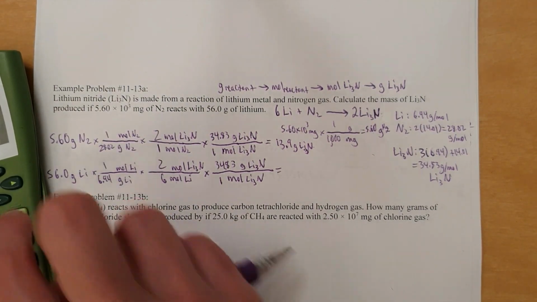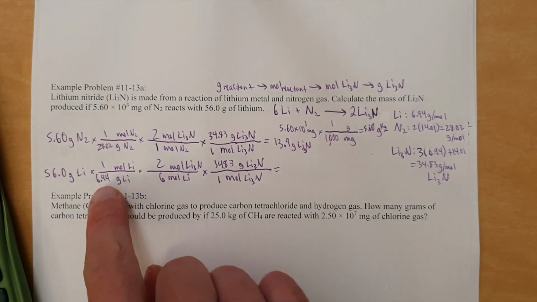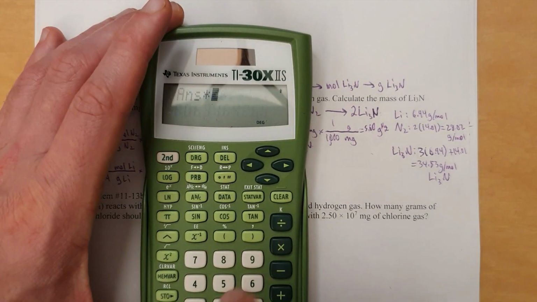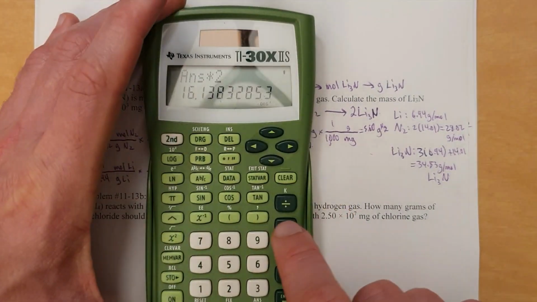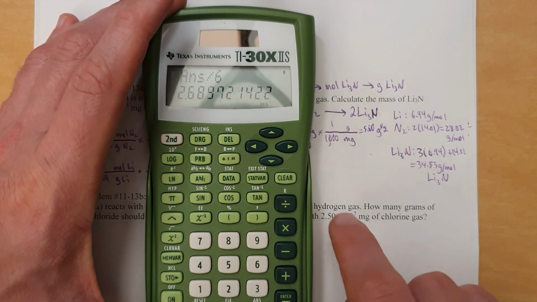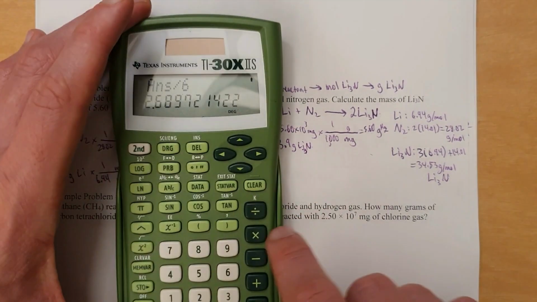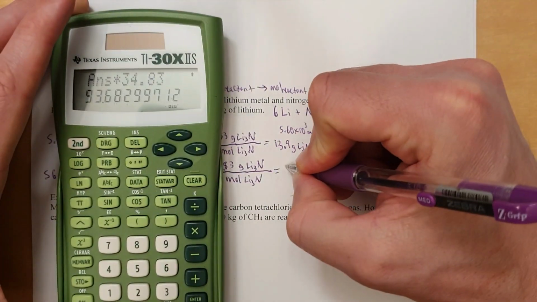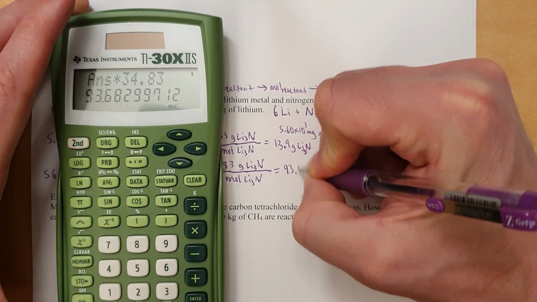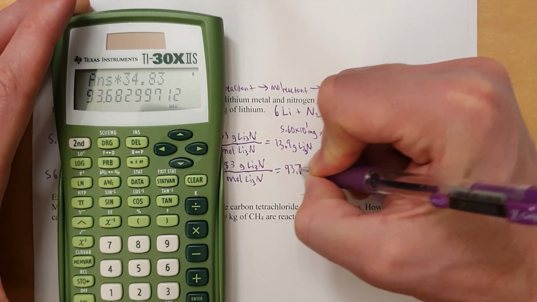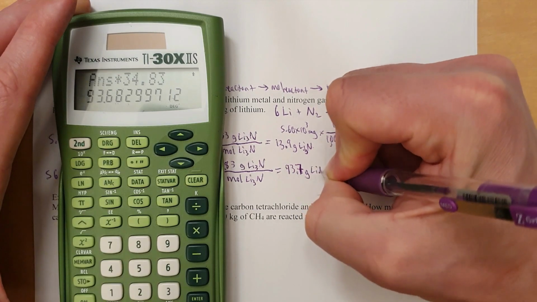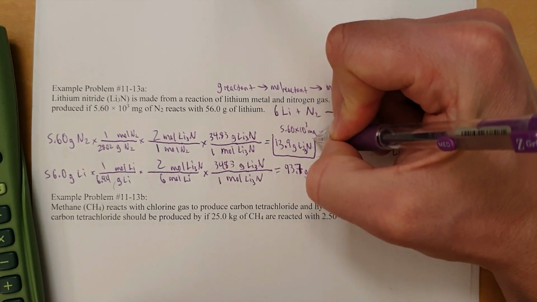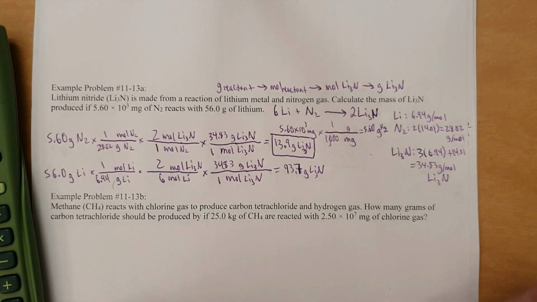All right, now let's do this one. 56.0 divided by 6.94 equals, times 2 equals, divided by 6 equals, and then times 34.83, giving 93.68, 93.7 grams of lithium nitride. We're going to choose our smaller one. This is the smaller one, so that is the amount of lithium nitride produced in this reaction.